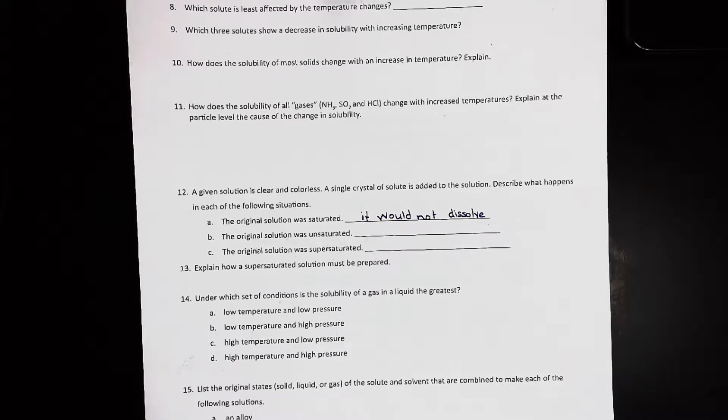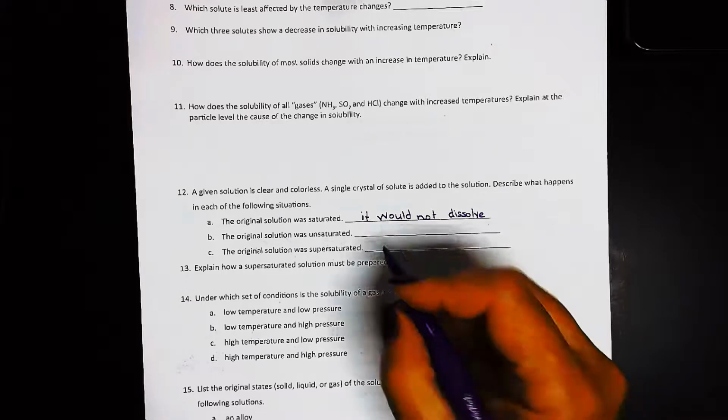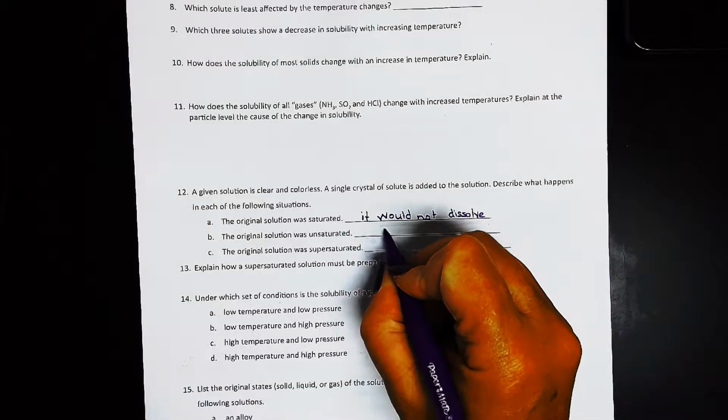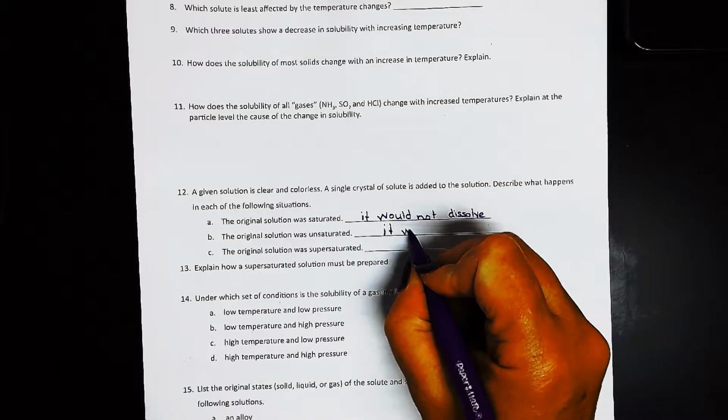What if the original solution was unsaturated? If it was unsaturated, that means there's more room for additional solutes. So if it's unsaturated, it would dissolve.